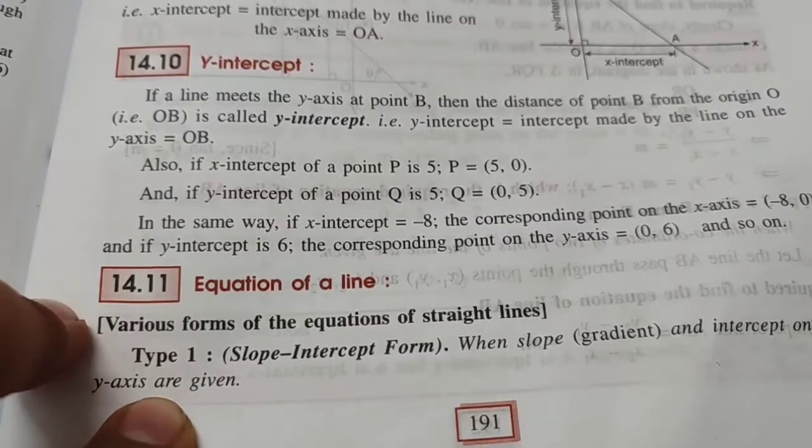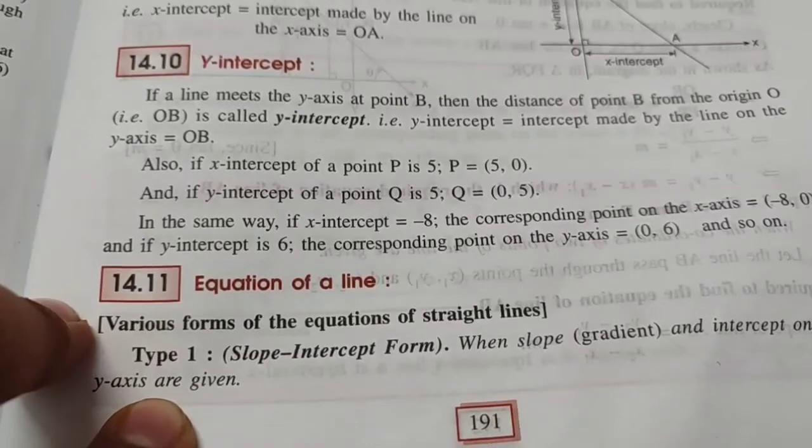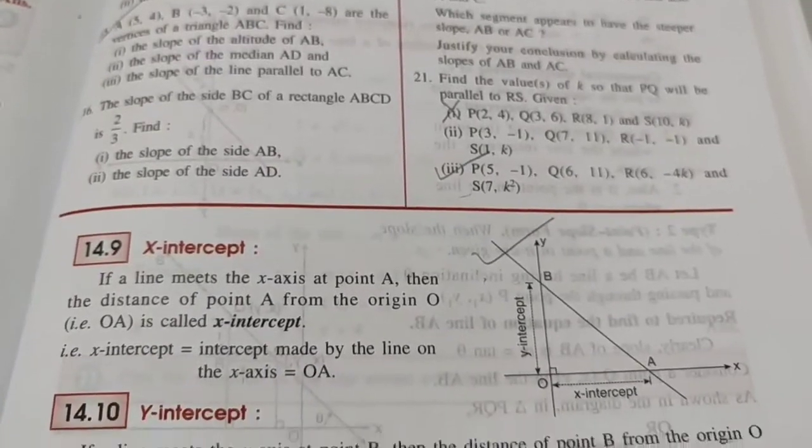Let's study 10th standard ICSE math exercise 14C, equation of a line, formation of equations. Now we will see ways in which we can form equations of a line. First, let's understand some basic terms.